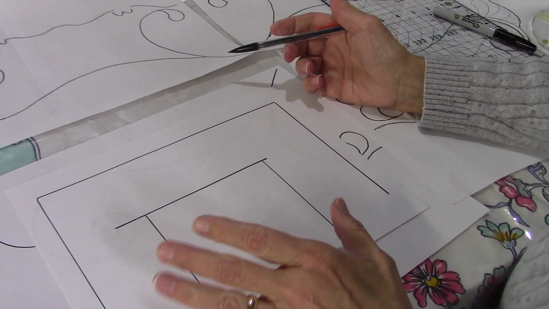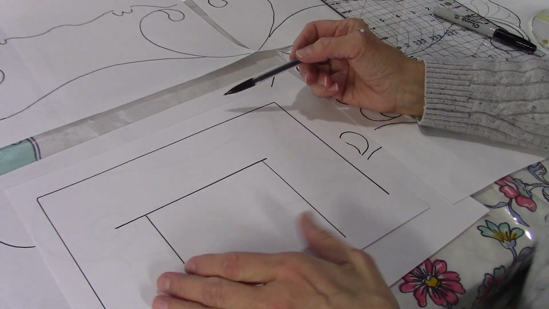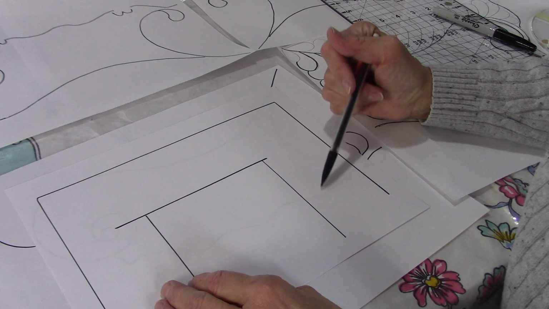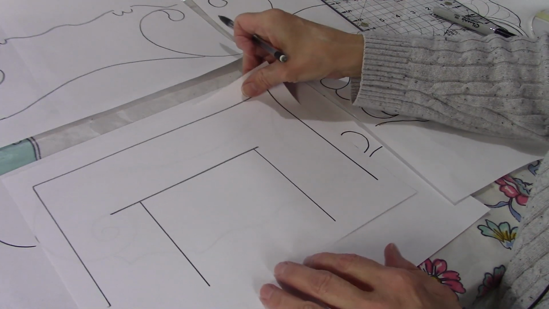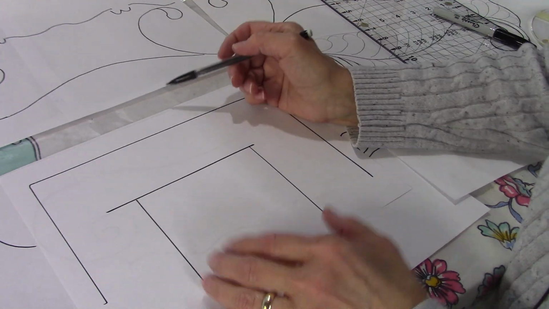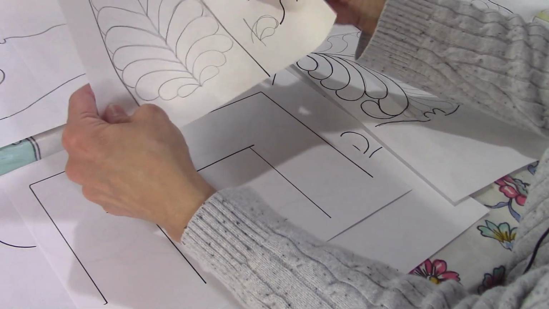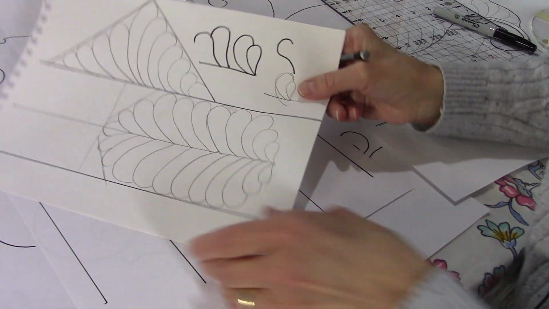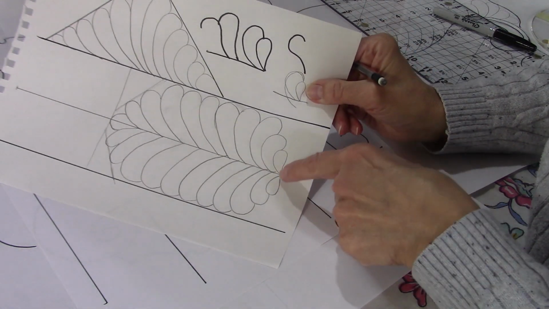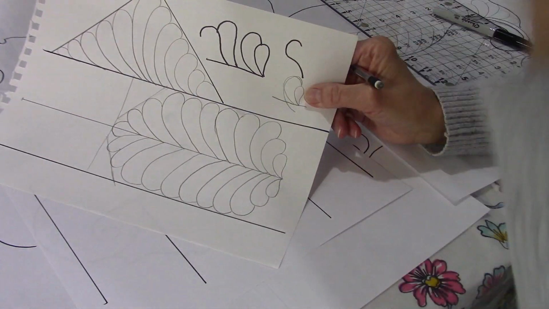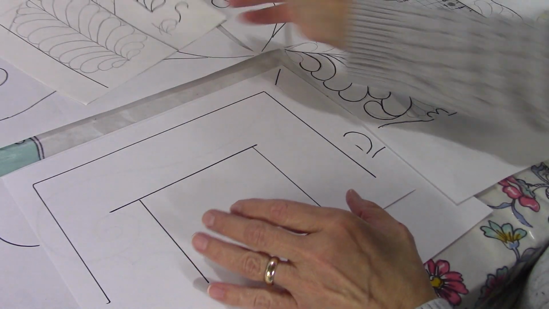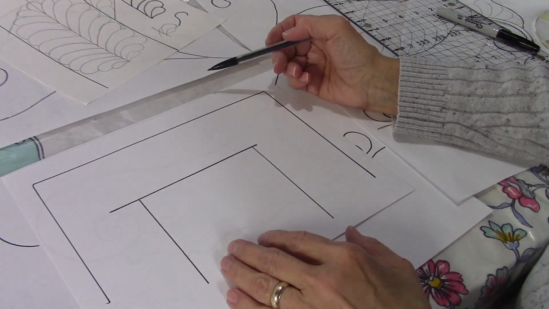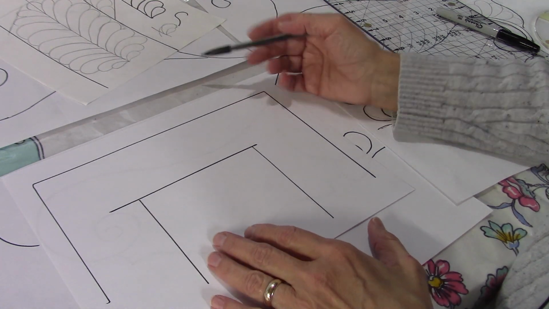But okay, say we want to do a feather and we want it to go all the way around our quilt, and we don't want a stop and start point. Like on these feathers here, we obviously started here and we ended up here. But if we want a feather that goes all the way around our quilt in the border with no stop and start point, we're going to have to do something different about that.